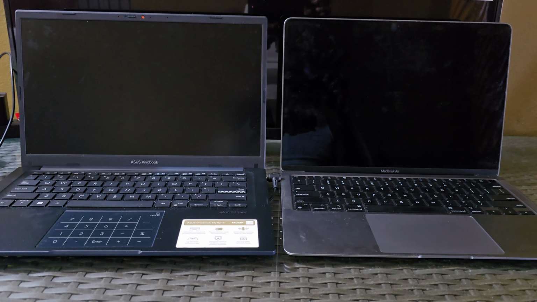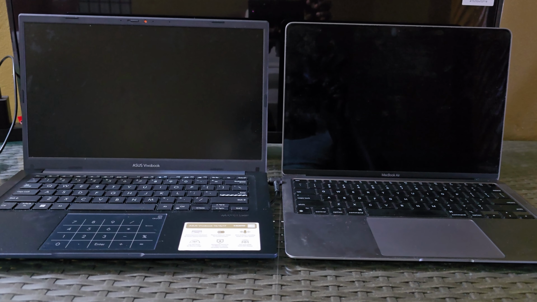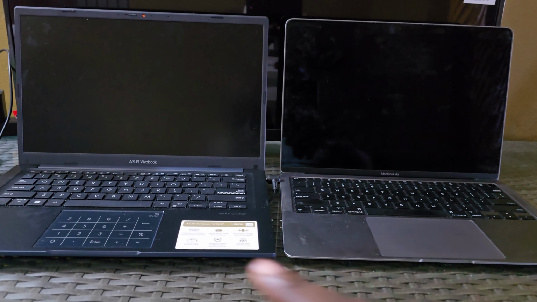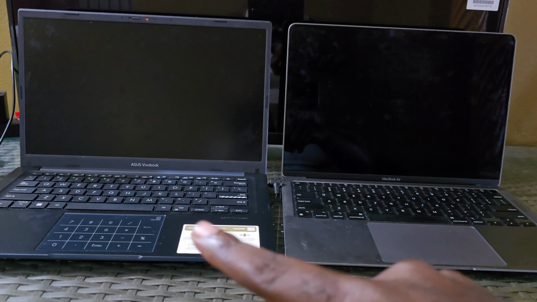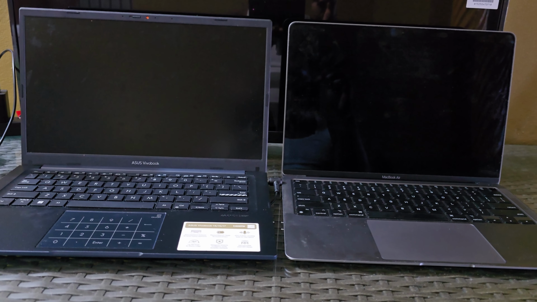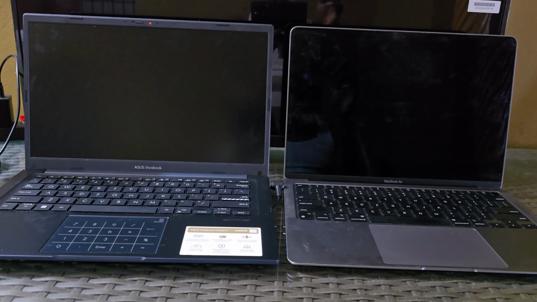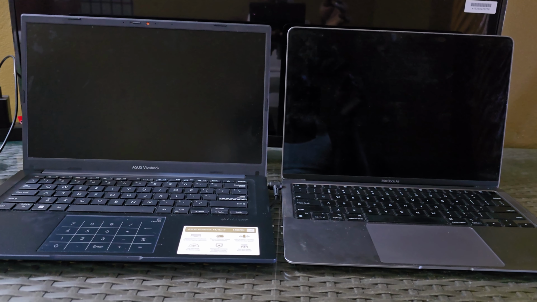In today's tutorial, guys, I'll be showing you how to fix the black screen issue on any laptop. That includes a Windows laptop or a Mac. It can also include Chromebooks, Lubuntu, Unix, or anything at all that's related to laptops. So it works straight across the board.